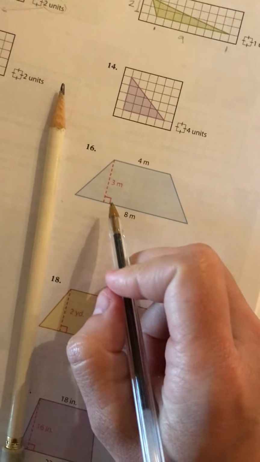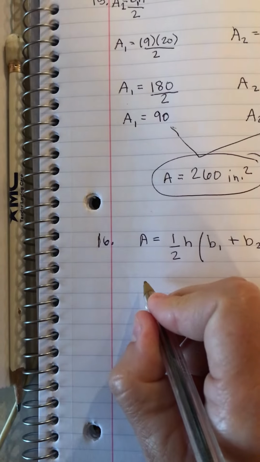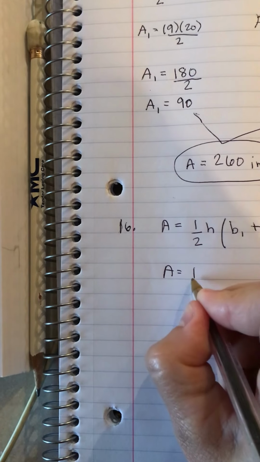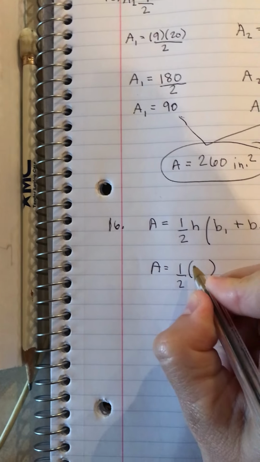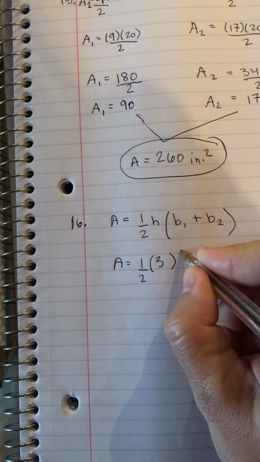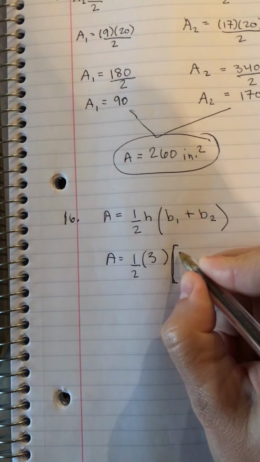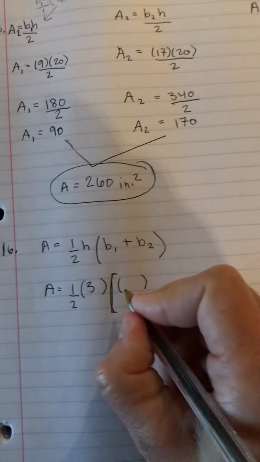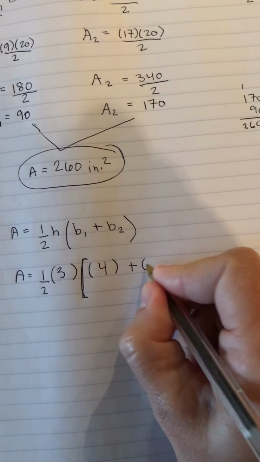So let's look over our problem. We know what the height is, and we know what base 1 and base 2 are. So let's just start filling things in. Area equals 1/2, right, make a parentheses, fill in your height. That is 3. These are all in meters. So I'm going to write another parenthesis. I'll just make this one like a bracket. And then inside this, what is base 1? It's 4. Plus base 2 is 8.